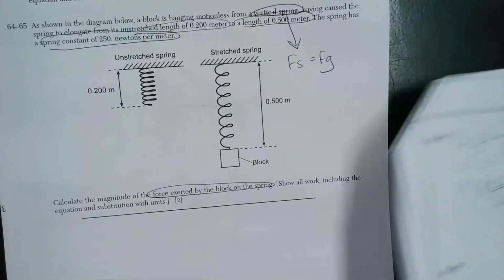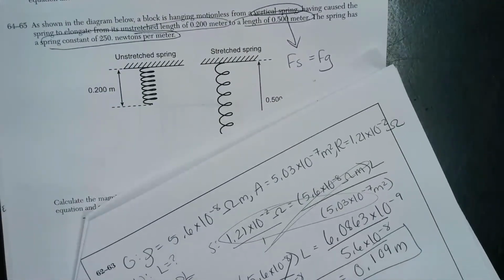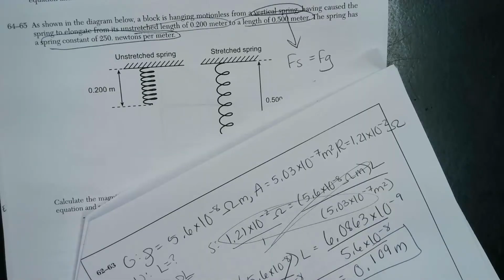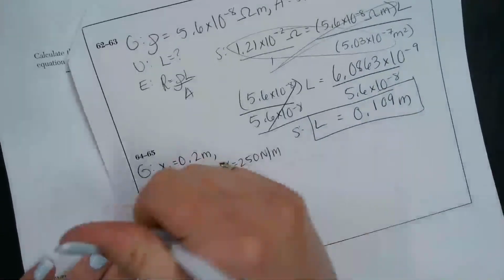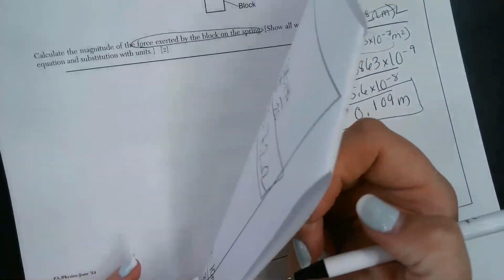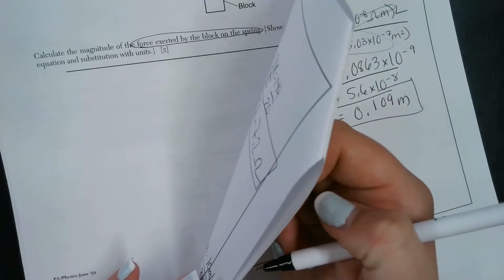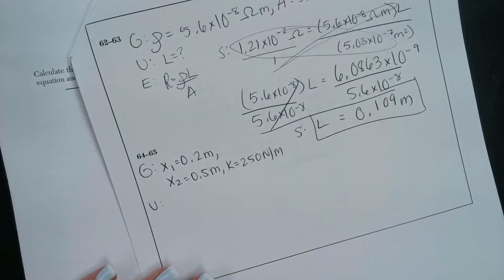Okay, we have a lot of information here. I'm going to write down my givens. I know that x1, the unstretched length, is 0.2 meters. I know that the stretched length is 0.5 meters. I know the spring constant is, you can see me writing, 250 newtons per meter. And the unknown is the force exerted by the block on the spring.